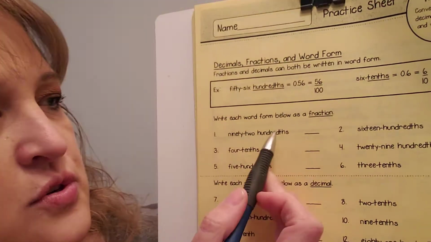Now remember, if it has the word hundredths, it has to have 100 on the bottom, and it has to have 2 digits above it in the numerator. If it says tenths, it's going to have a 10 at the bottom and just 1 digit in the numerator. So let's look at this first one.